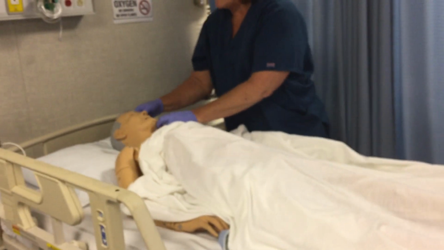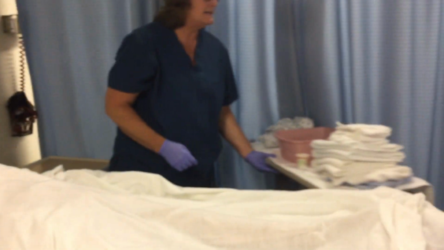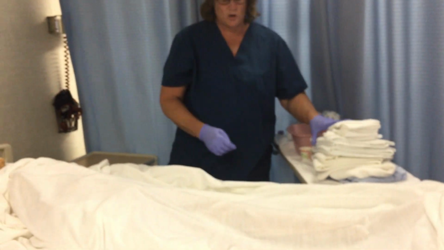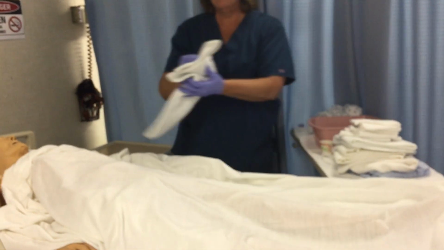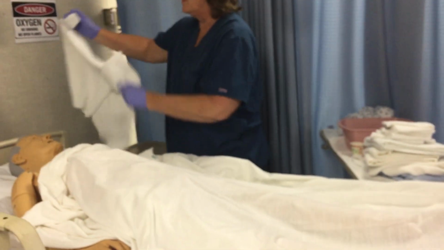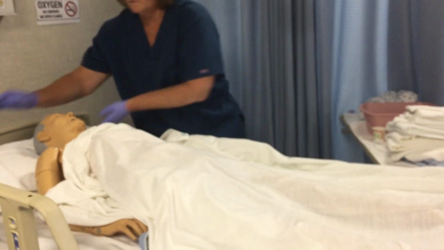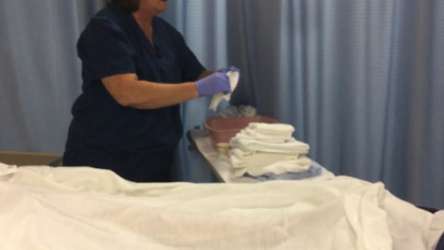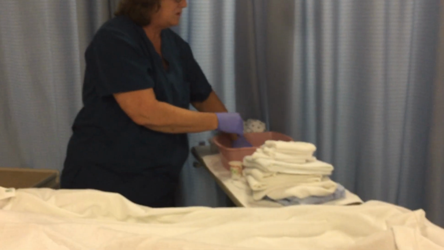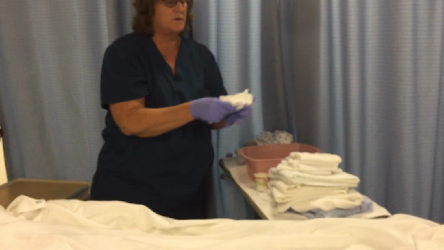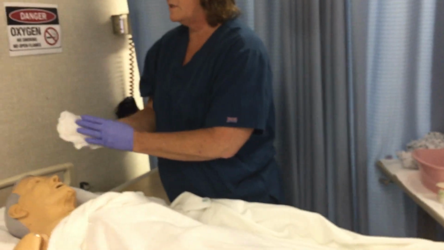Okay, so we're ready for our bath. So we're going to start with our eyes, and obviously we would not want soap in the eyes. I am going to drape my pillow so I don't get my pillow wet. So you can do a mitt technique or a four corners technique. Four corners, I'm going to start with the inner corner.